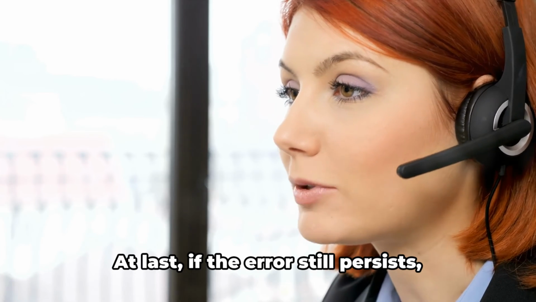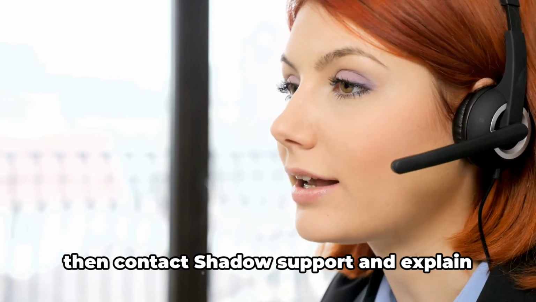At last, if the error still persists, then contact Shadow Support and explain the issue.